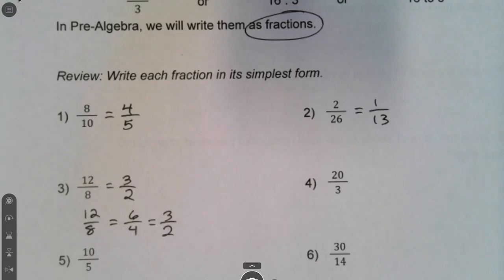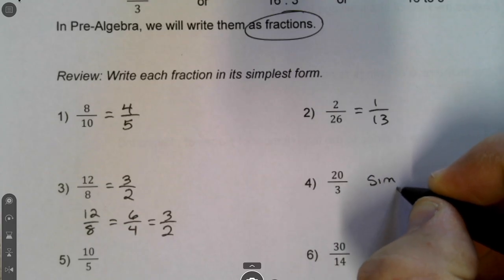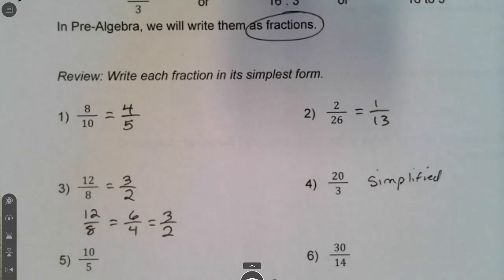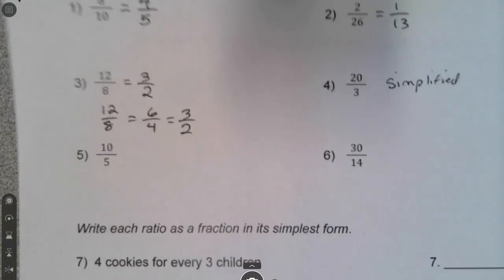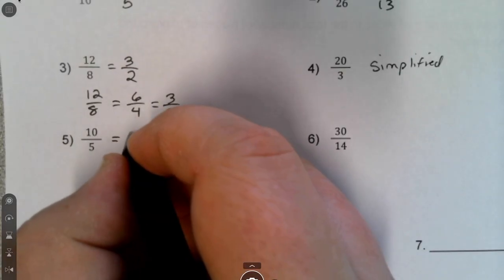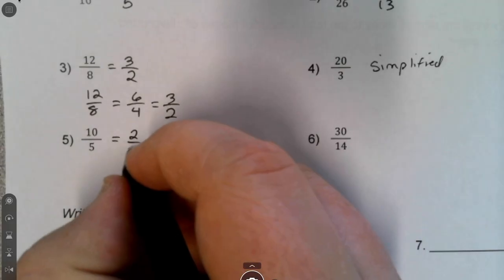Okay, 4, 20 over 3. So you look and you say, all right, they're not both even, so maybe I could divide them both by 3. No, 3 won't go into 20 evenly. And I can't pick anything bigger than 3 because nothing bigger than 3 would go into 3. So it turns out this one cannot be simplified any further. It is already simplified. Okay, number 5. 10 and 5 are both divisible by 5. So I can do 10 divided by 5 is 2. 5 divided by 5 is 1.